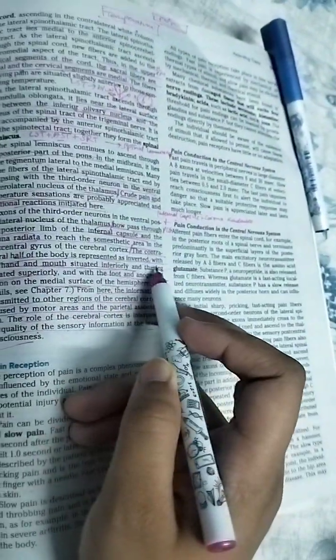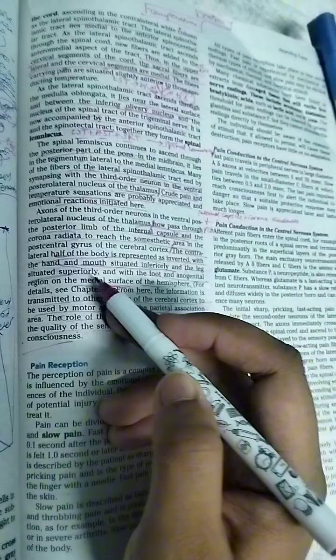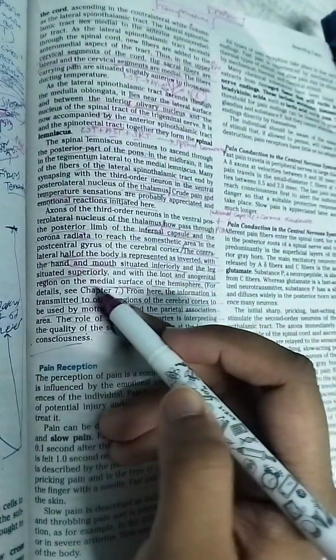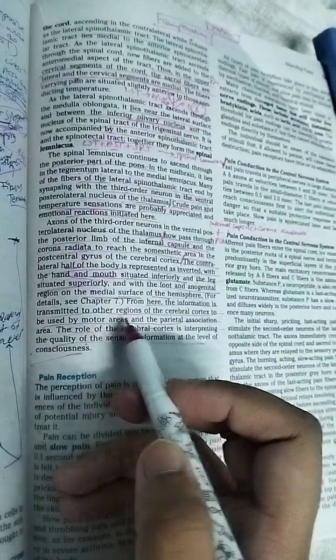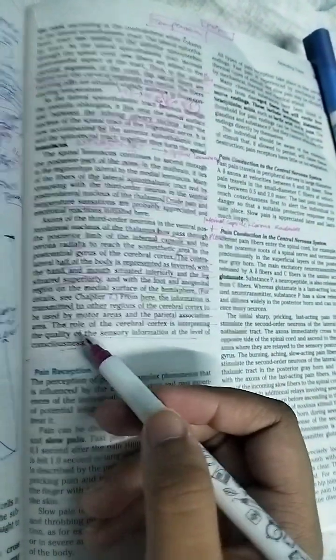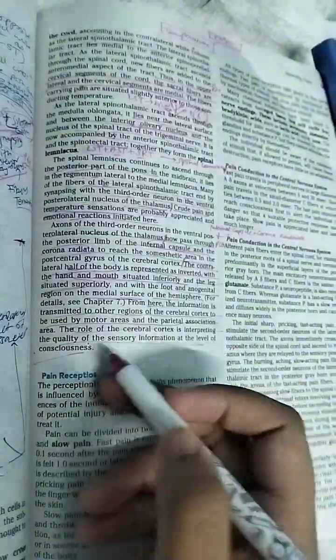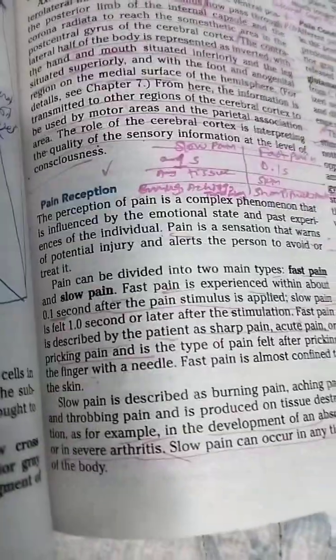The contralateral half of the body is represented as inverted, with the hand and mouth situated inferiorly, and the leg situated superiorly. And the foot and the anogenital region are on the medial surface of the hemisphere. From here, the information is going to be transmitted to the cerebral cortex, and it is going to be used by the motor areas and the parietal association area. The role of the cerebral cortex is to interpret the quality of the sensory information, which is at the level of consciousness. Now let's talk about pain perception.